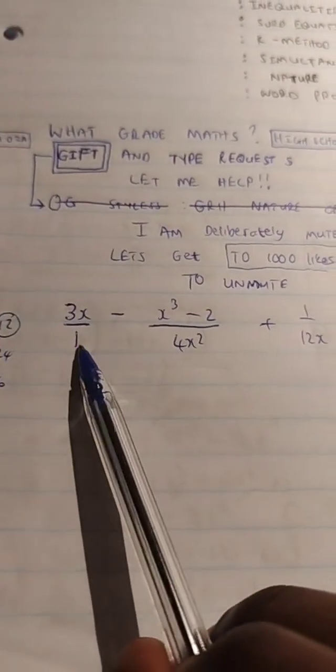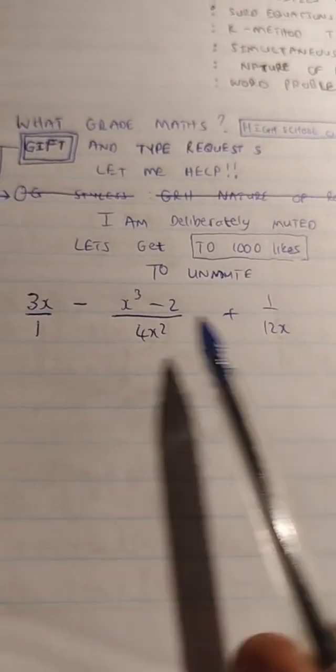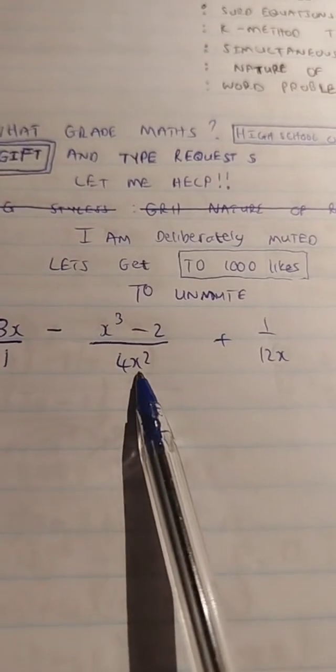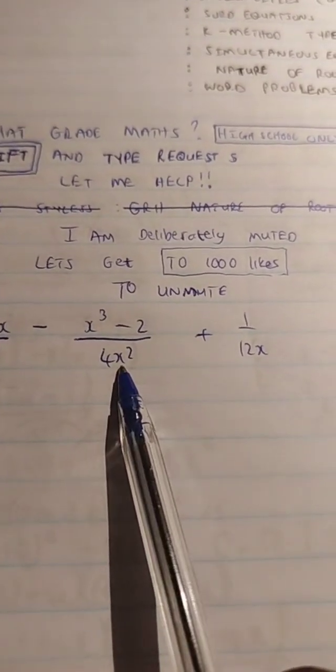So x, we agree, is not common for all three fractions, but it is a letter that is there. It is unique.